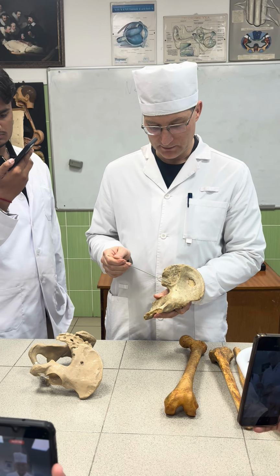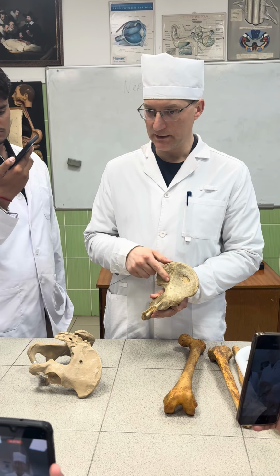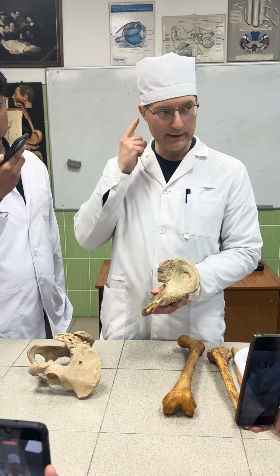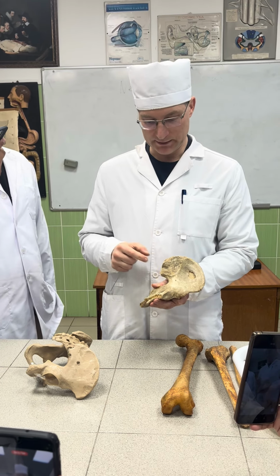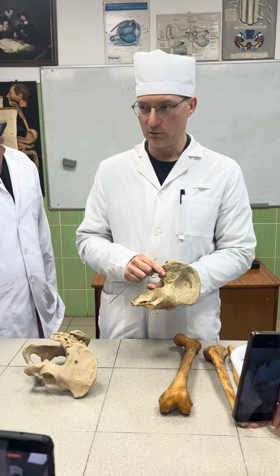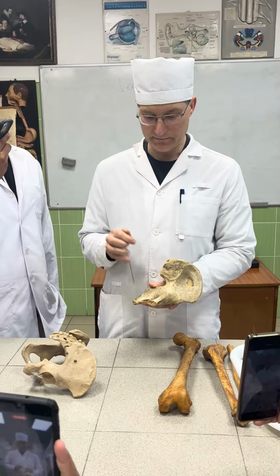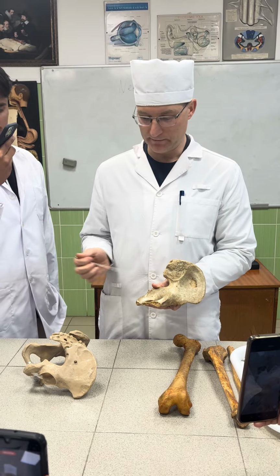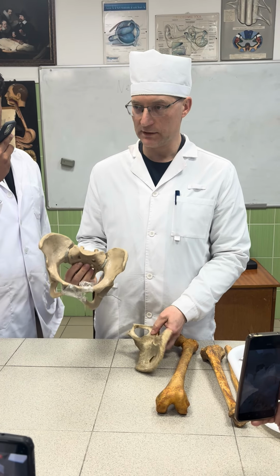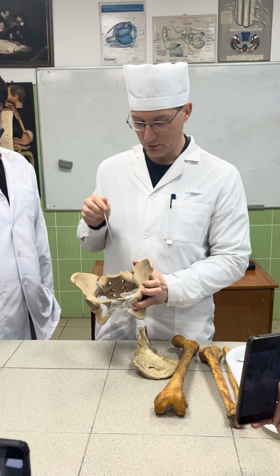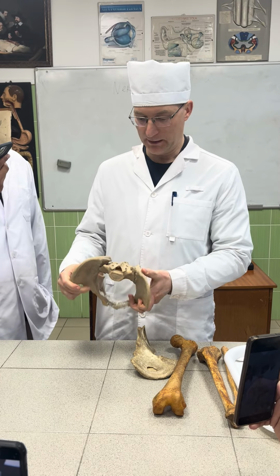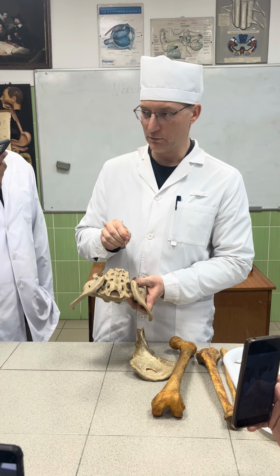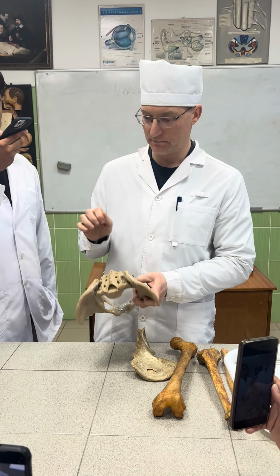Here we have this smooth surface, looks like ear, auricular surface, facies auricularis, and here is tuberosity, not smooth surface, tuberositas iliaca, and the same we have on the sacrum. So auricular surface and auricular surface together form joint, and behind we have two tuberosity, for ligaments.